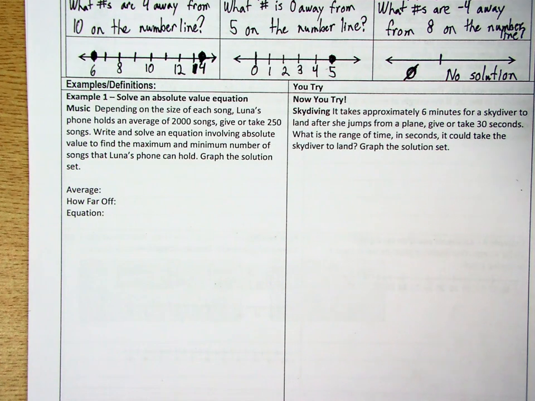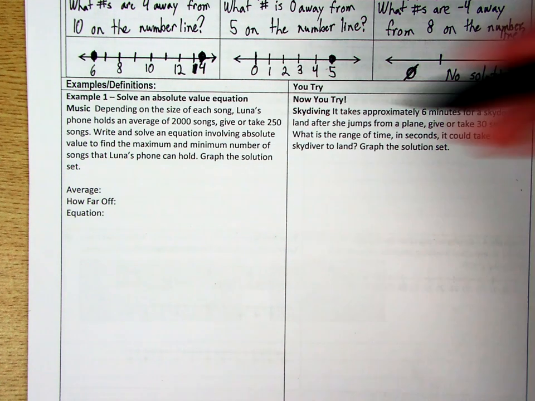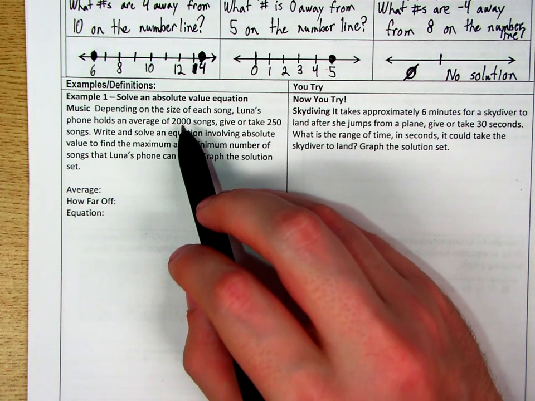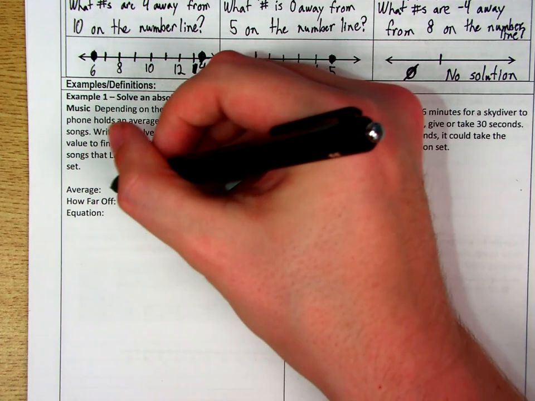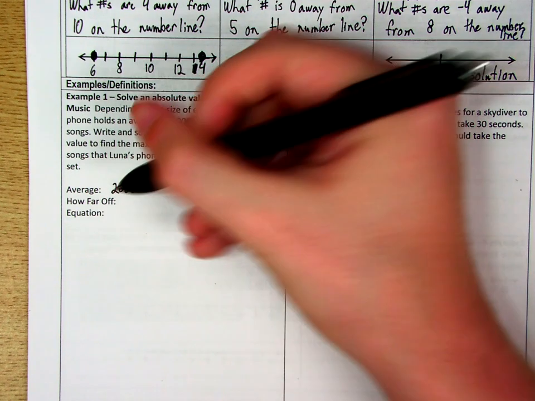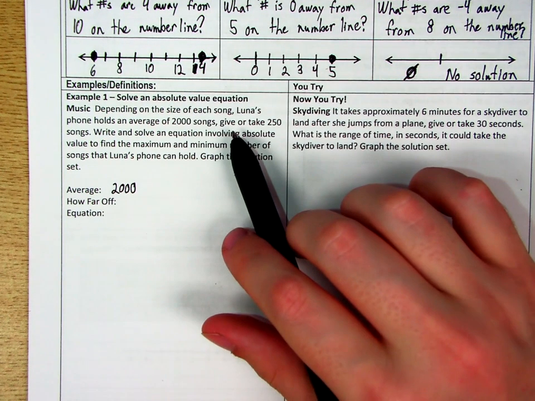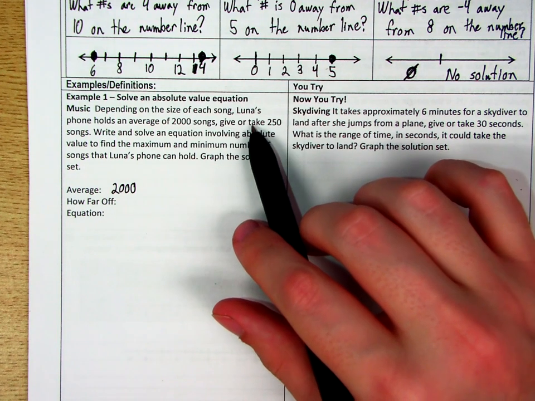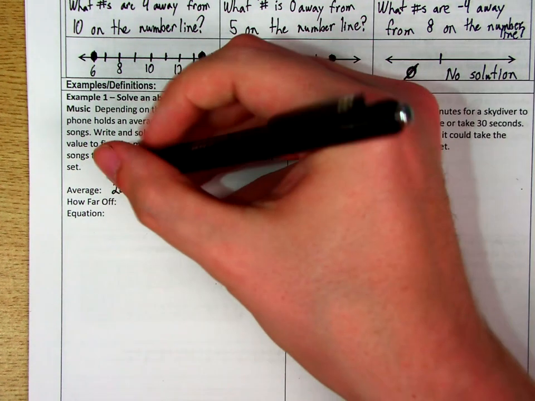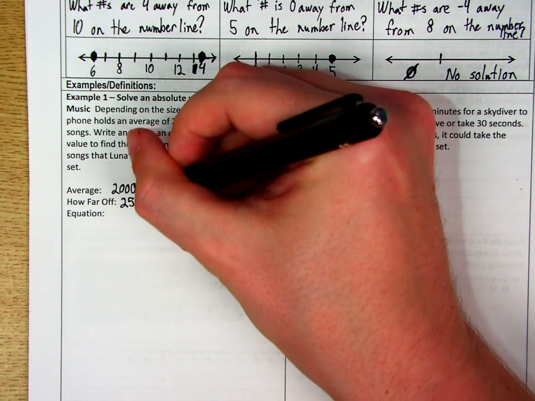First thing I want to identify is my average, or my predicted amount of songs. The predicted amount of songs we think we can hold, or the average number of songs we can hold, is 2,000. And how much could that vary? Well, we could have 250 more, or we could have 250 less. So how far off could we be? We could be off by 250 songs.